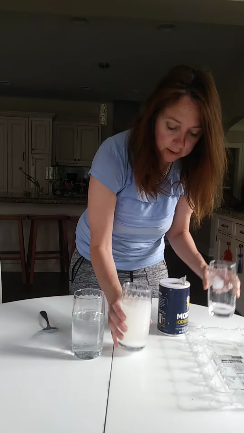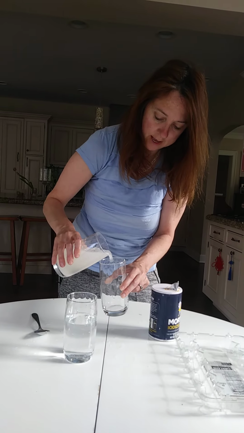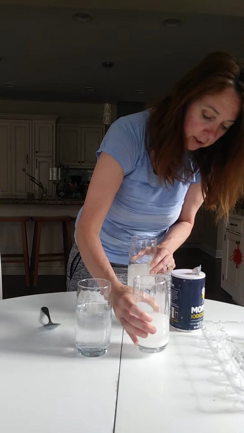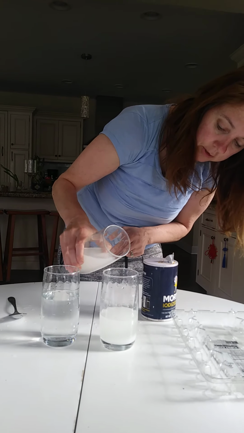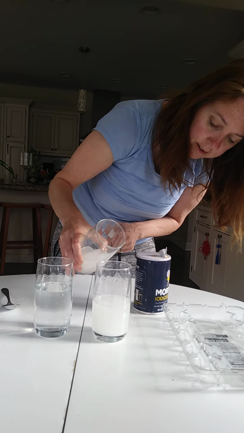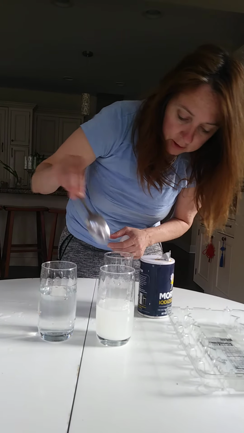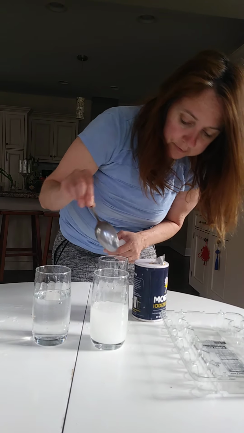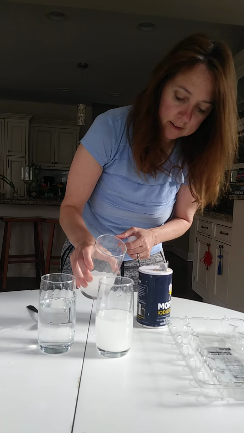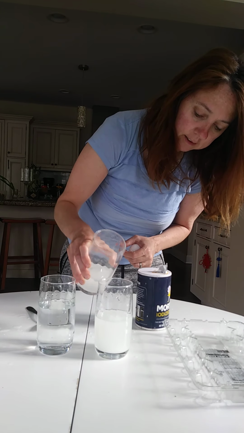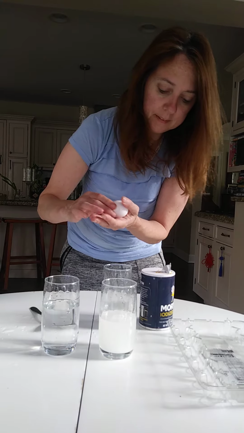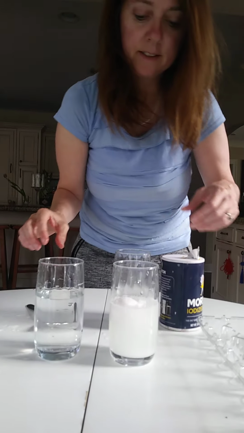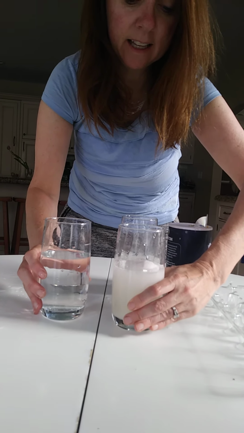So I'm going to pour out a little bit of our water into this glass. So we have our salt water glass. Actually, put a little more in there. Stir that up. Make sure our salt water is really stirred. Add a little bit more. And I'm going to put our egg in. Our egg is still floating.